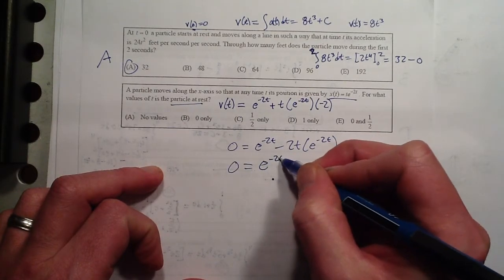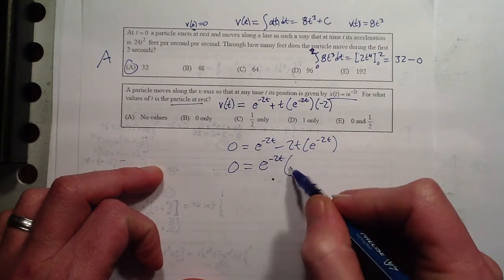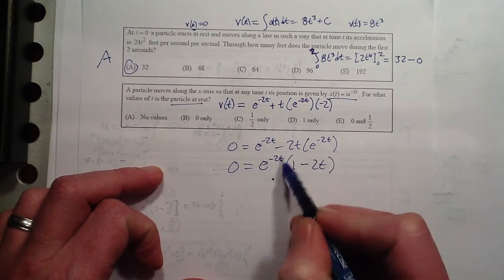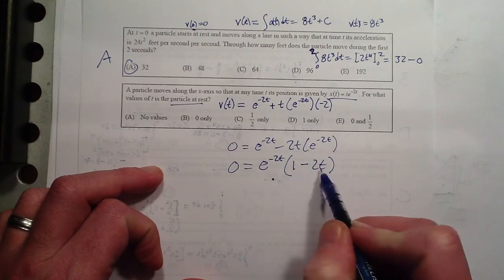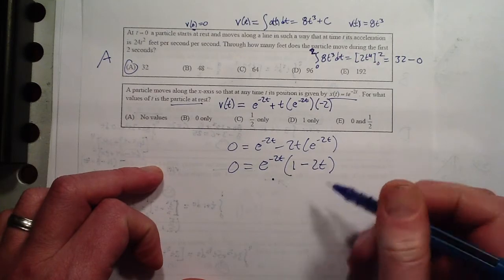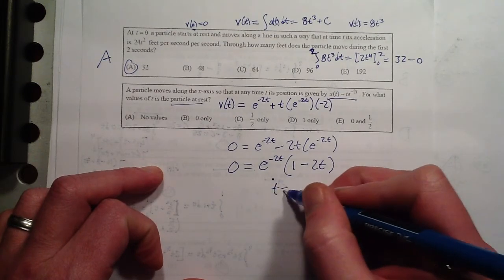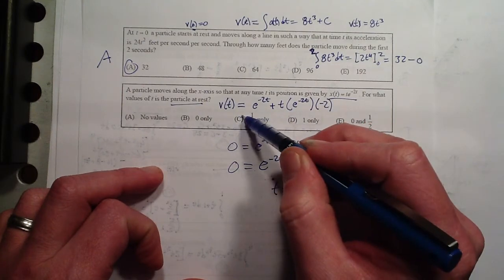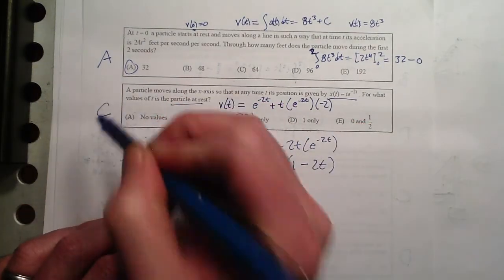Factoring out the e to the negative 2t gives me 1 minus 2t. And that can't be equal to 0. So the only time it's at rest would be when this factor is 0. And that happens at t equals 1/2. So t equals 1/2 only. So answer C.